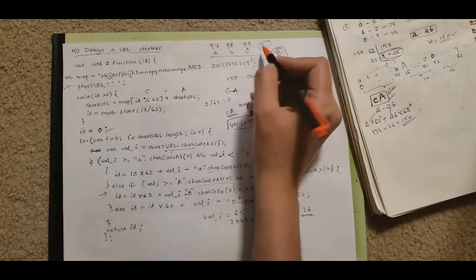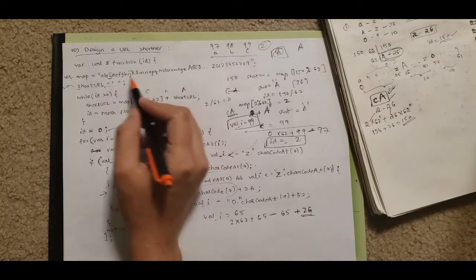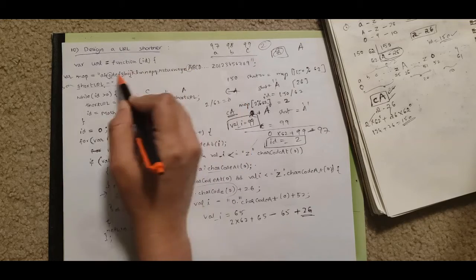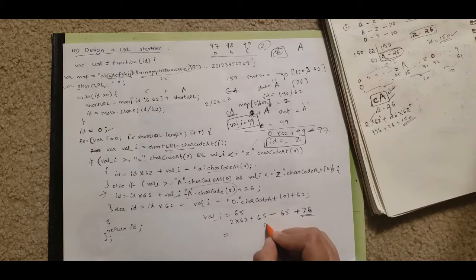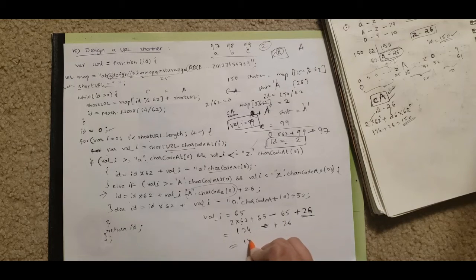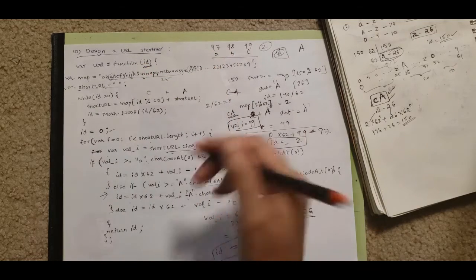So that is the idea. To find the position of the next character, A, we have to add 26 here because capital A is found after the first 26 characters. So 62 into 2 is 124, and 124 plus 26 is 150. So ID will now have 150, which is the ID which was first sent. So we got back the ID.